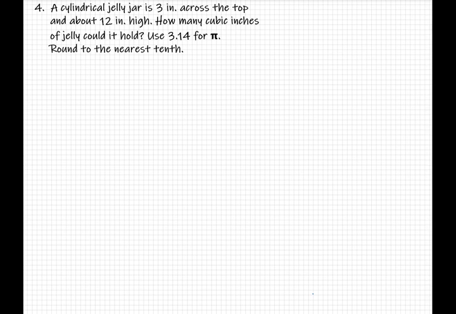Okay, a cylindrical jelly jar is 3 inches across the top and about 12 inches high. How many cubic inches of jelly could it hold? We'll use 3.14 for pi, and we'll round the answer to the nearest tenth. Okay, so where should we start?